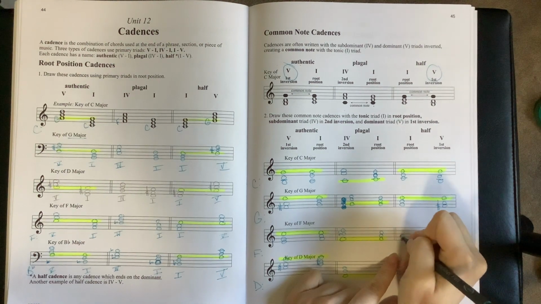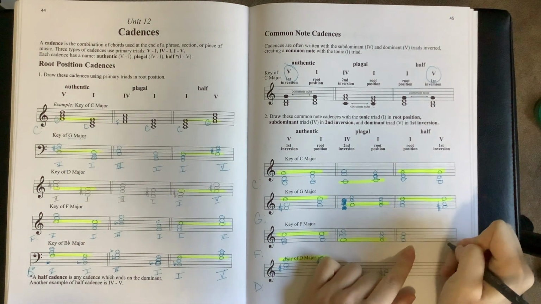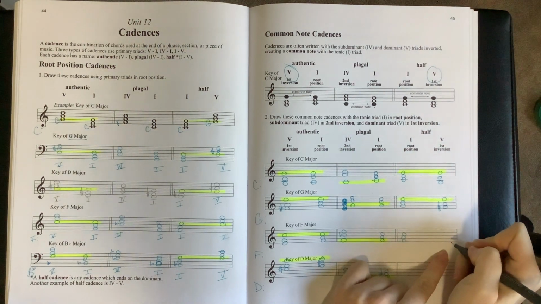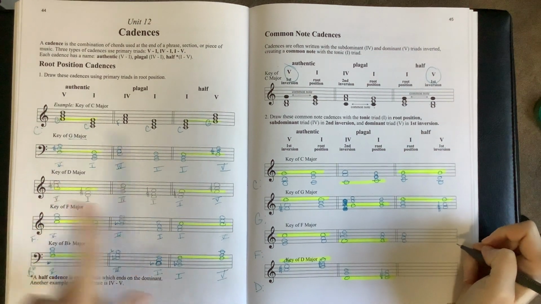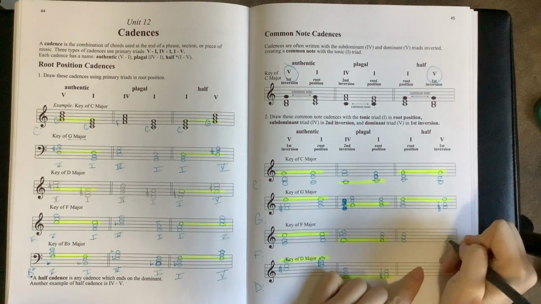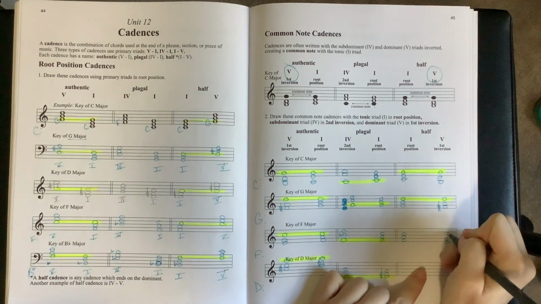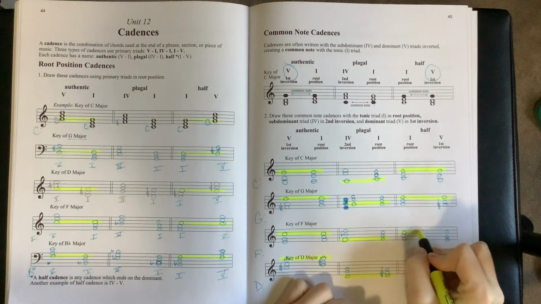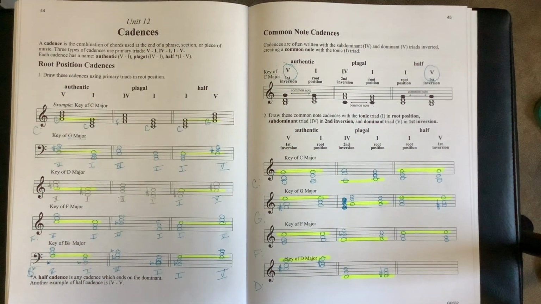F major, F, A, C, and we're going to our first inversion 5 chord, which if we look back here is going to be C, E, G, which when we invert it is E, G, C. And we have our common note of C.